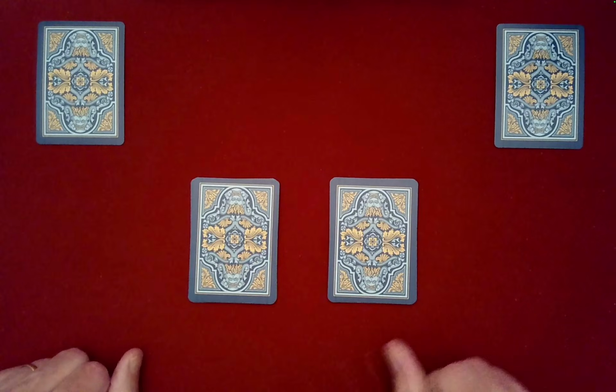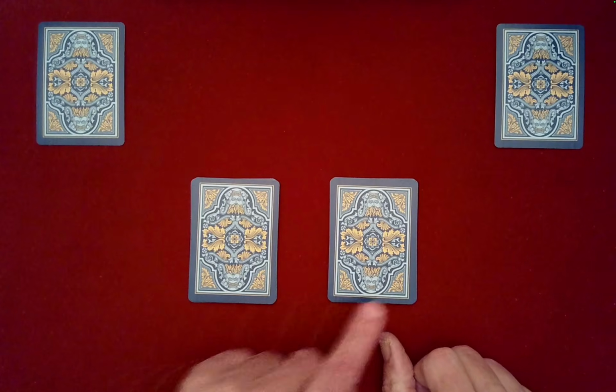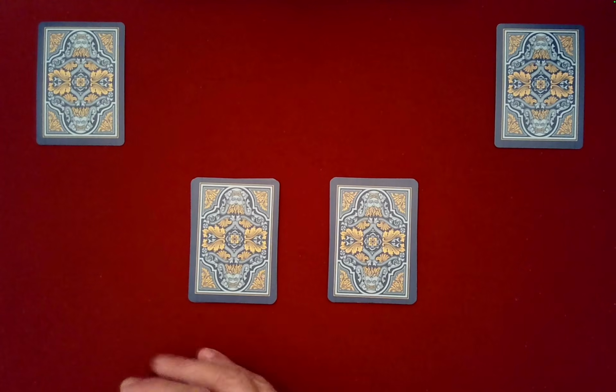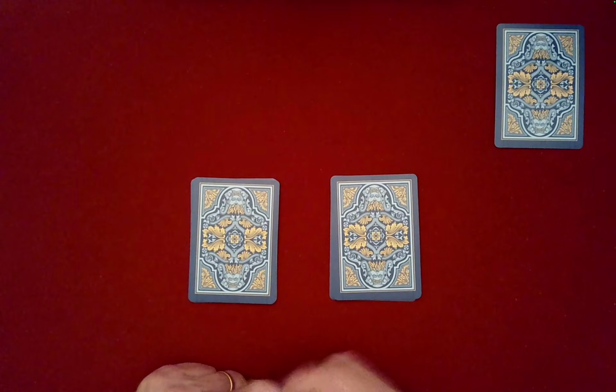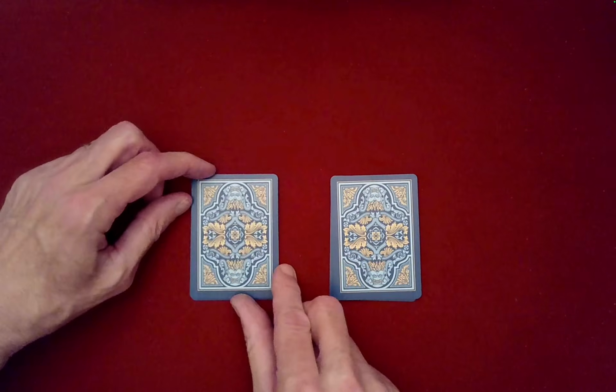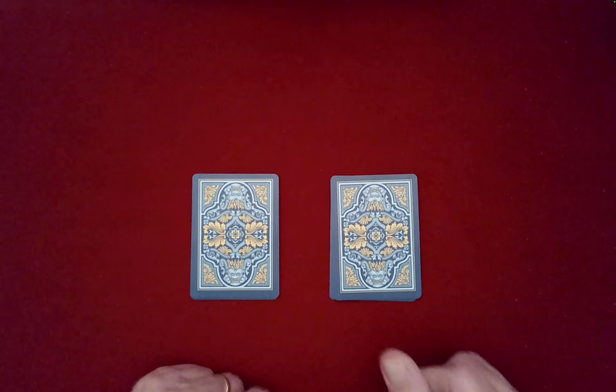So go ahead and have spectator A set their card on top of either pile. It's a free choice, so maybe they'll put it right here. And then have spectator B set their card on top of the other pile. And then have spectator A randomly stack these, maybe right on left.